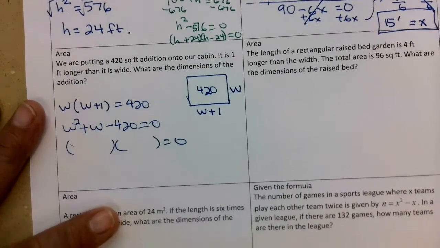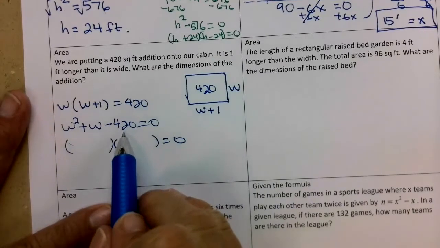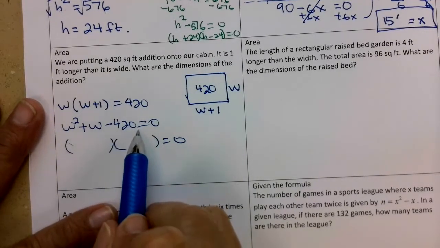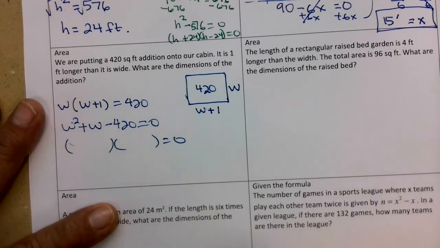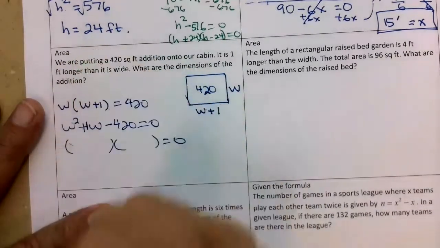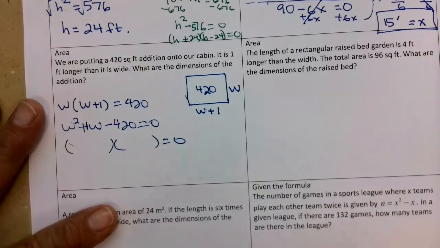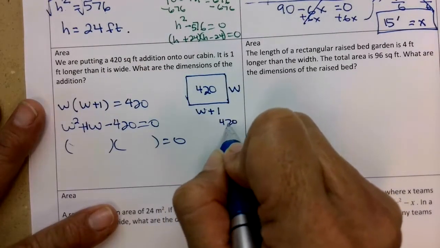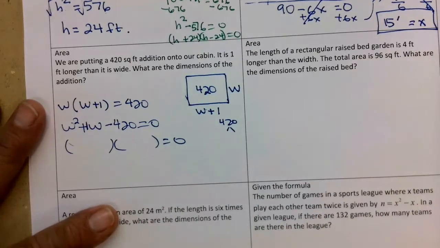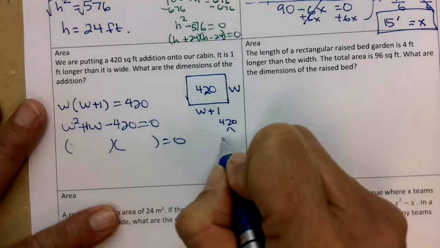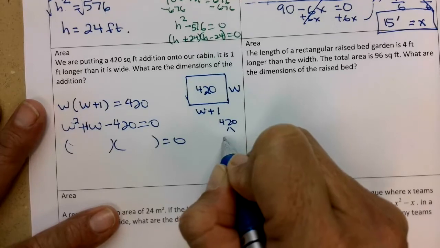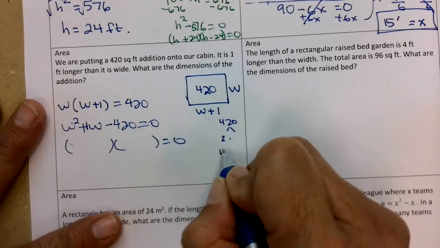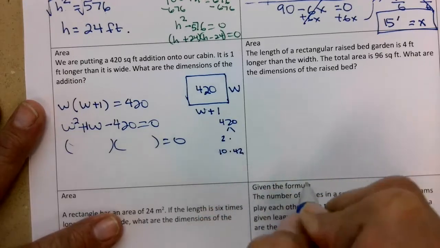And then we're going to factor. So now we have to find a pair of factors, right? Two numbers that'll multiply to give me negative 420, but add to give me 1, this plus 1w. So you can just go through all the numbers that'll go into 420. You can start small. You can start maybe at 2, I think I got up to 10 times 42.